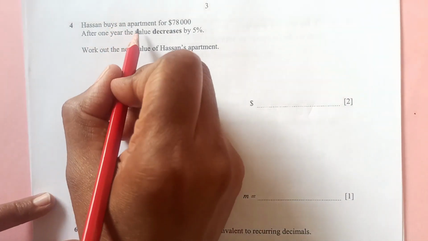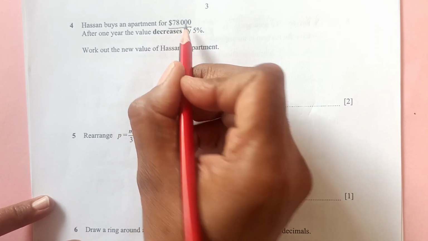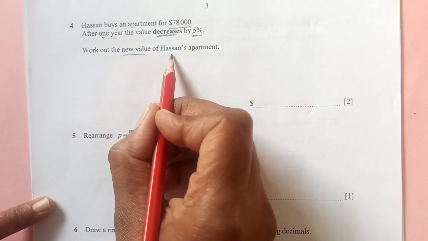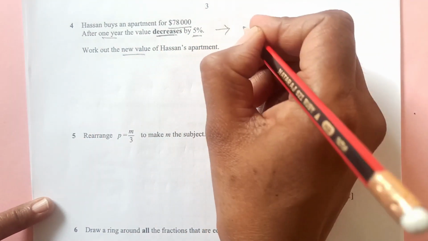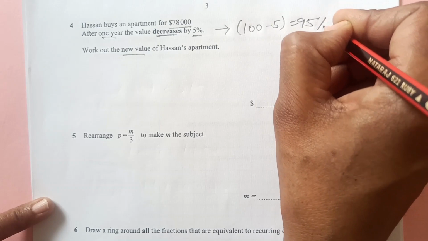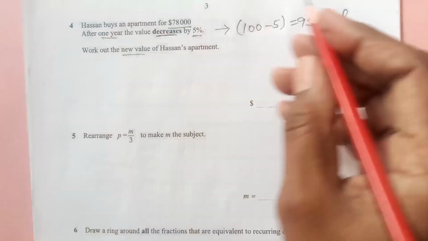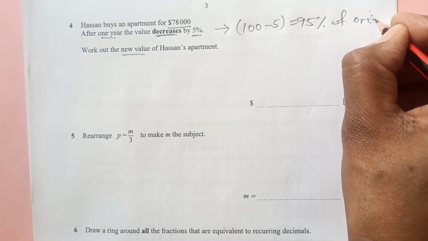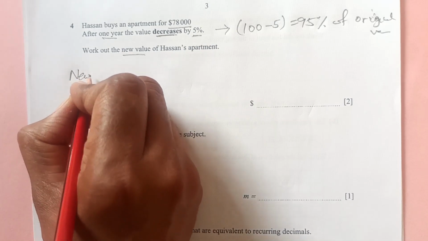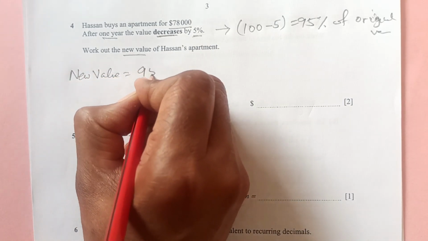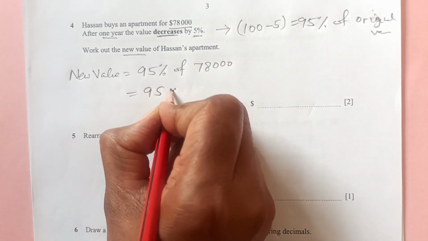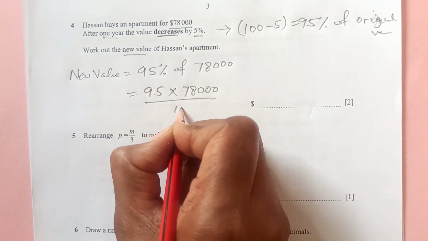Question number 4. Hassan buys an apartment for $78,000. After 1 year, the value decreases by 5%. Work out the new value of Hassan's apartment. So this is decreased by 5%. So the new value will be 100 minus 5, that will be 95% of the original value. So the new value is equal to 95% of 78,000. So that means 95 times 78,000 divided by 100.